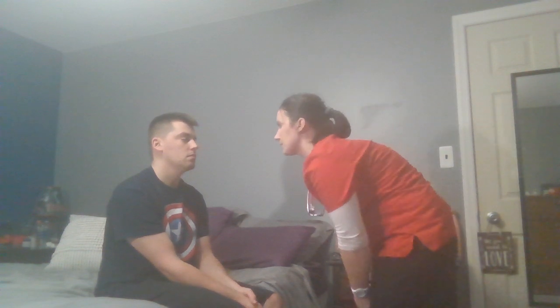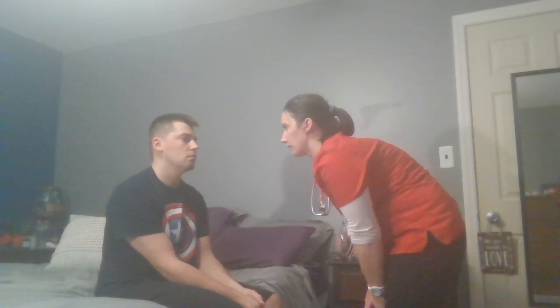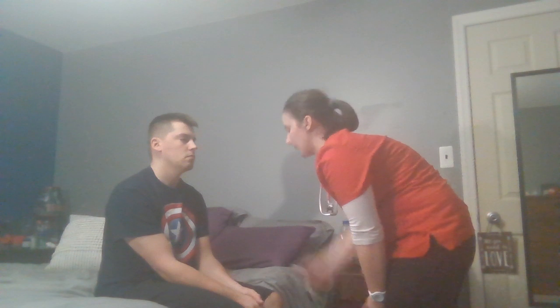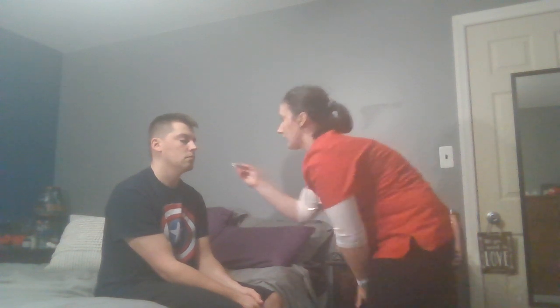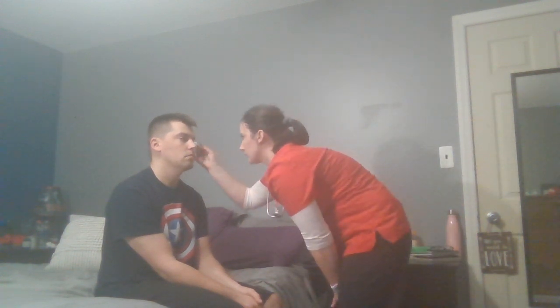Again, looking at the eyes, the pupils do appear round and equal bilaterally, and they are measuring around 3 millimeters right now. I'm going to check for reactivity to light, both directly and consensually. Why don't you just look straight?